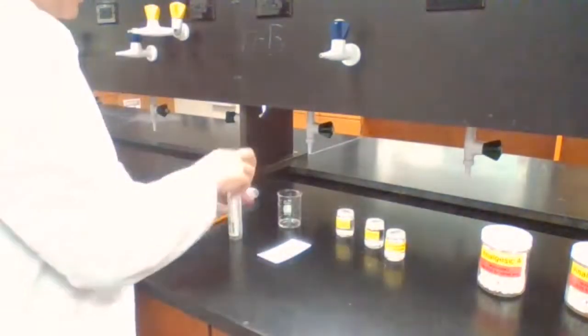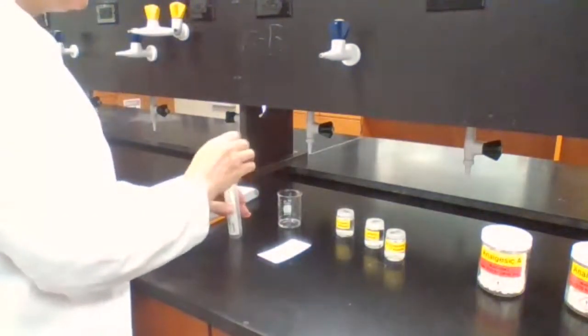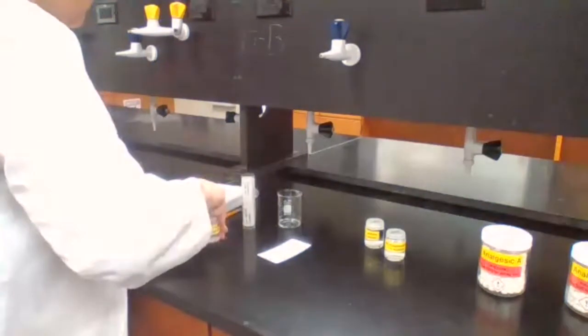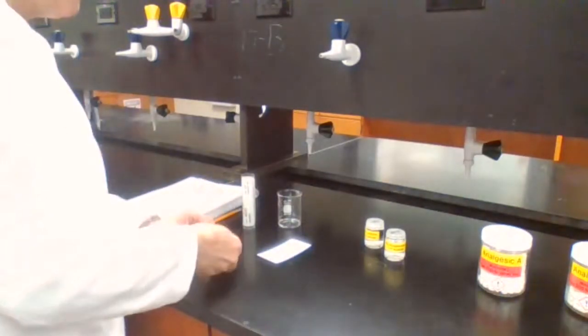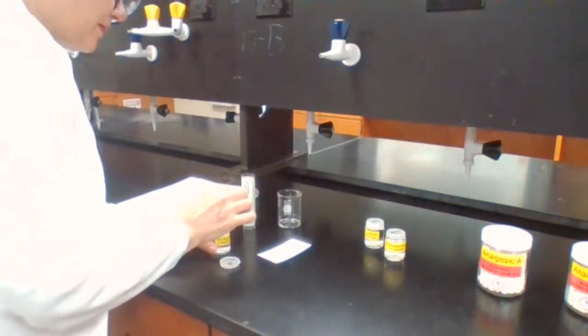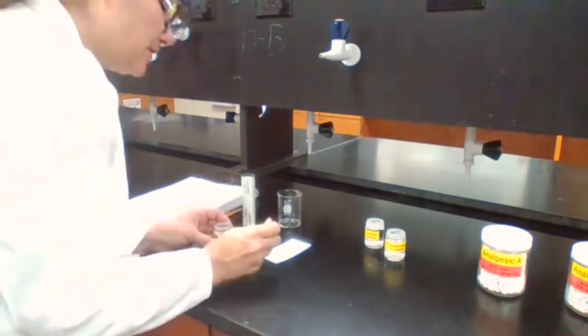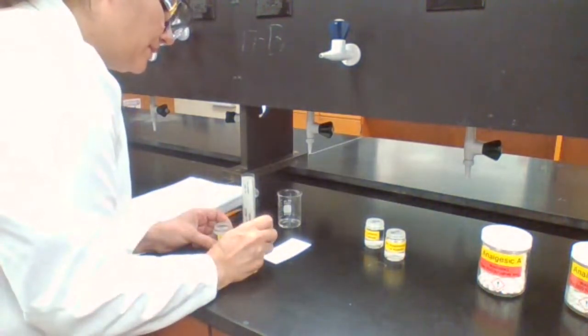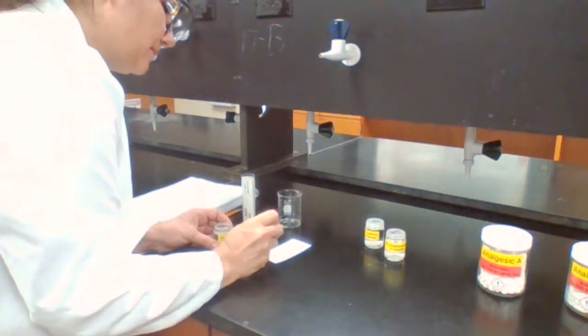So the first one is going to be aspirin. I put one spot of aspirin on the left side.